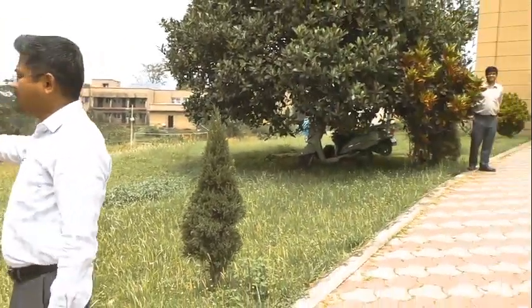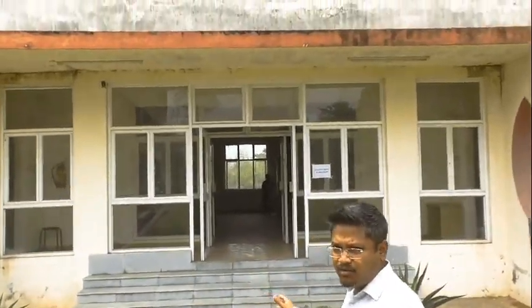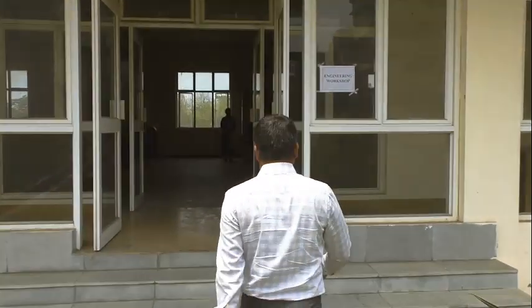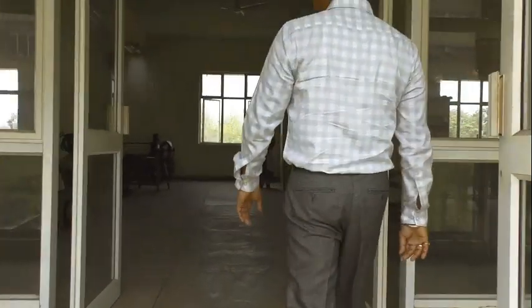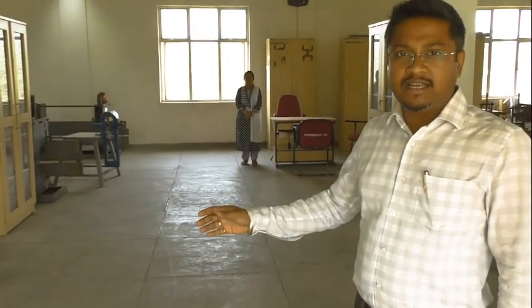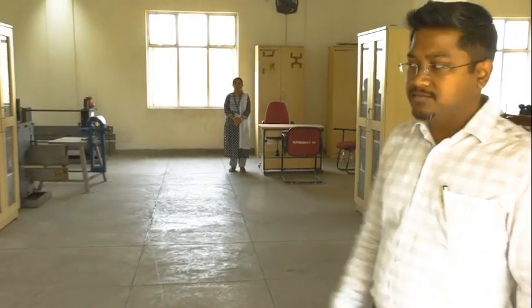Now we'll be moving towards the workshop and then we'll be going towards the admin block of our campus. So now I'm standing between, on my left hand side it is the academic block and on my right hand side it is the admin block, and this is the path towards the workshop. So we will go towards the workshop and see the facilities there. So now I'm in front of the engineering workshop of the campus. This workshop has the facility for conducting classes for carpentry, smithy, fittings and machining.